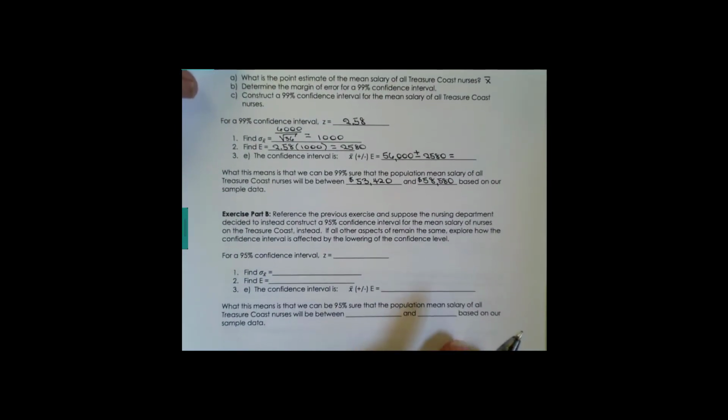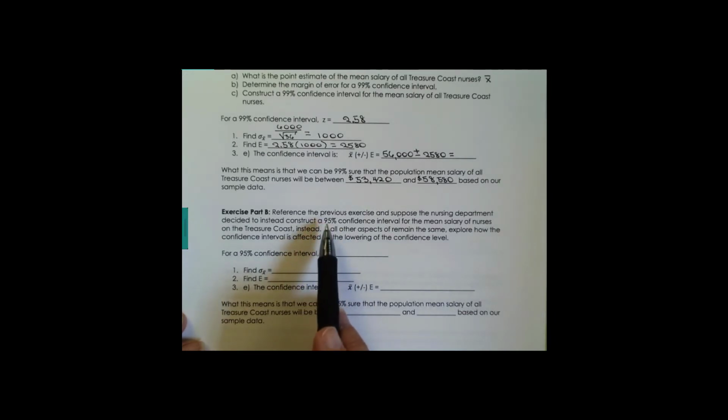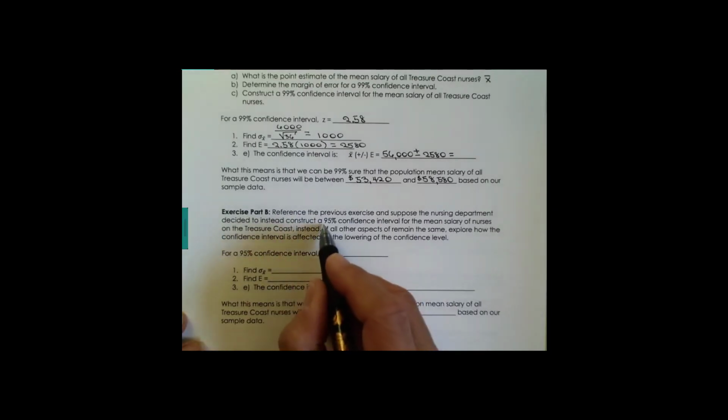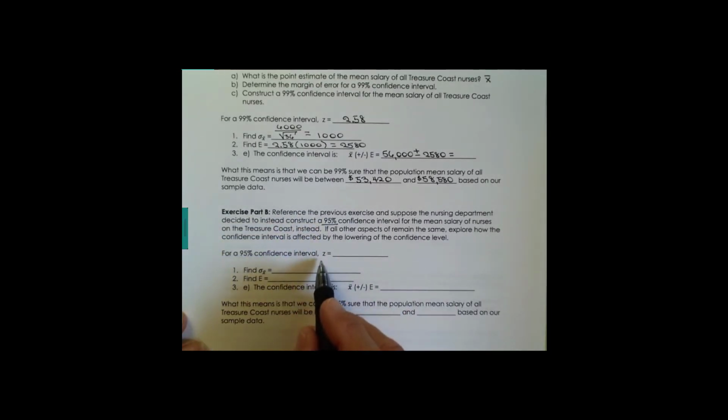Now let's look at part B here. For part B, we're going to look at the previous exercise to get some information. And we're going to suppose this time the nursing department decided instead of a 99% confidence interval, they want to construct a 95%. So instead of 99%, we have to change our z-score, don't we? We have to go back and see what the z is for 95%, or we have to calculate it again. And then create and set up the confidence interval.